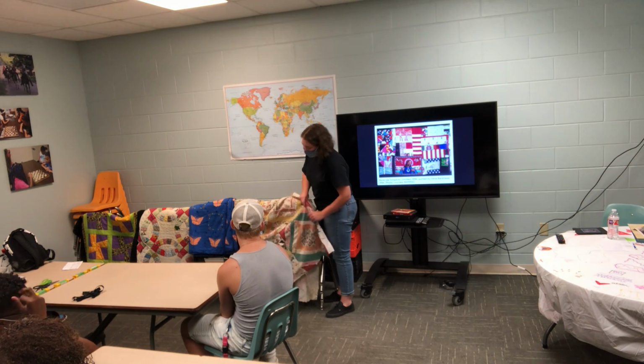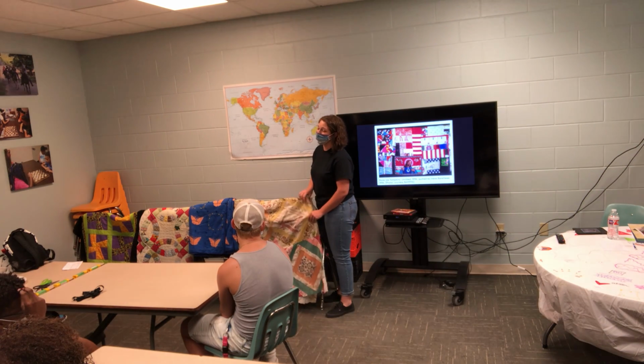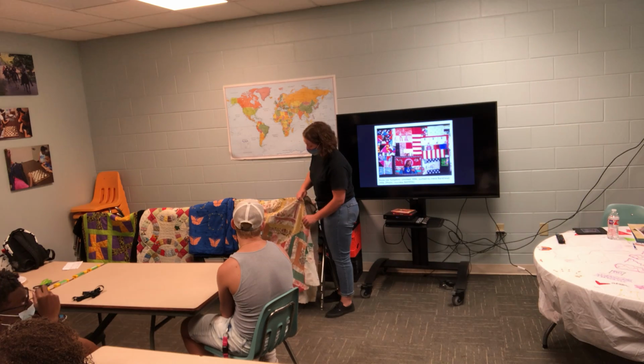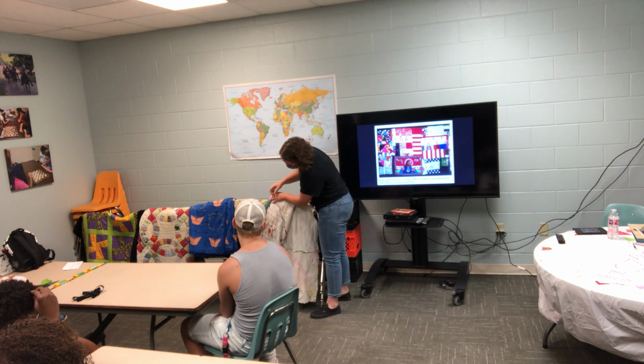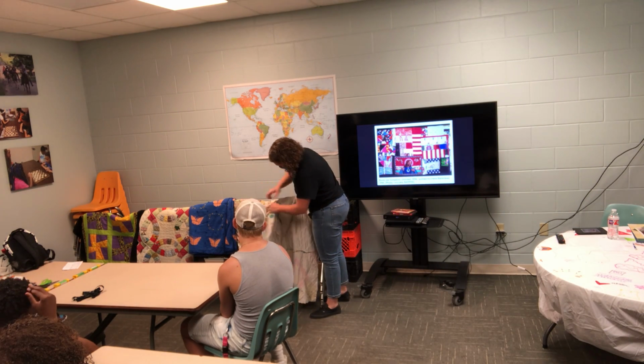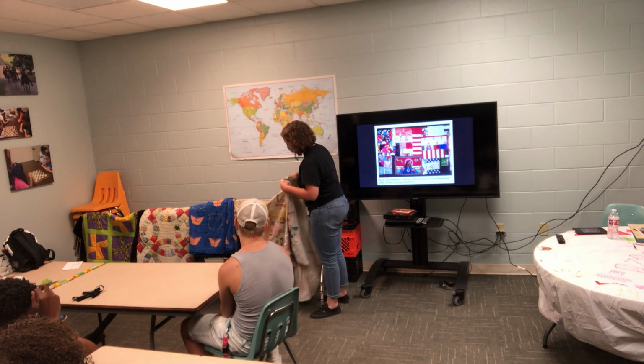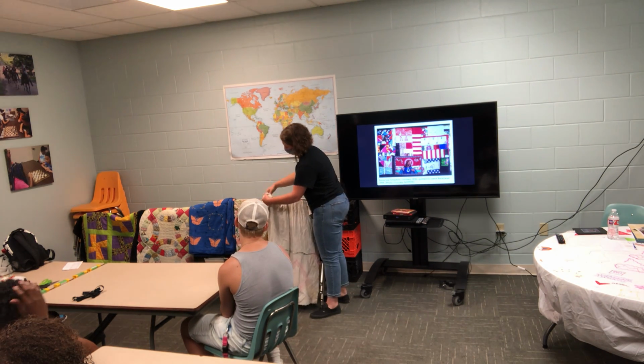And I brought this one. It's tattered and torn. It's been to Albuquerque and back with me. But I brought it because you're able to see the way that quilts are put together. I pulled the back off of it accidentally.